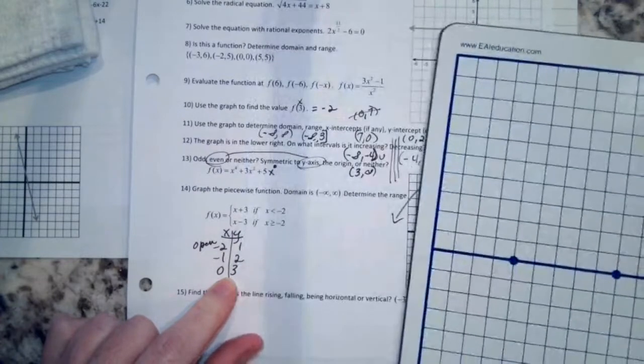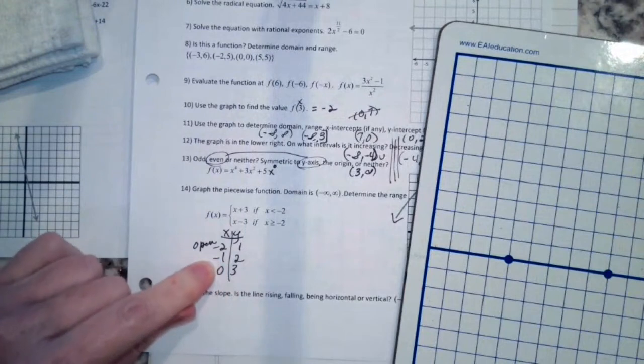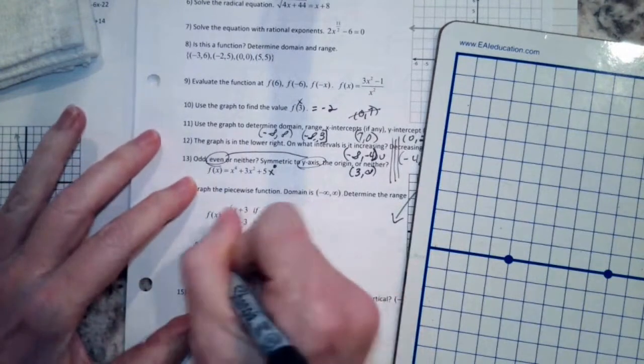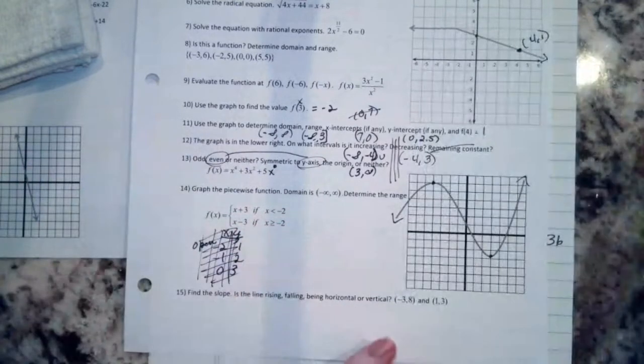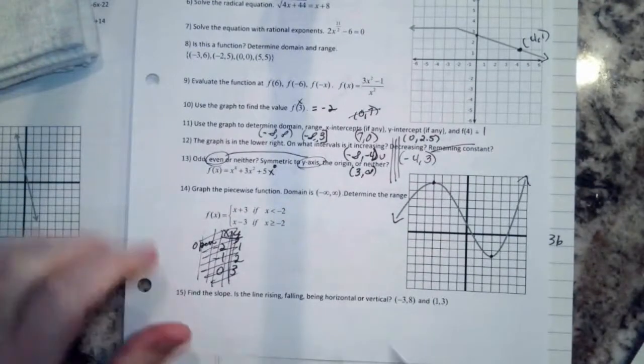Oh, nobody even noticed. These numbers are not less than -2, they're more than -2. So let me start over. Cross that out if you've got that on your paper.